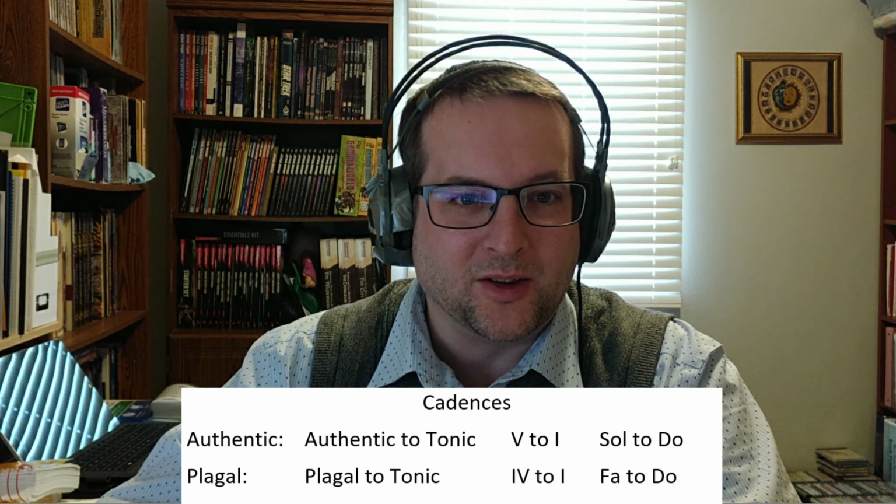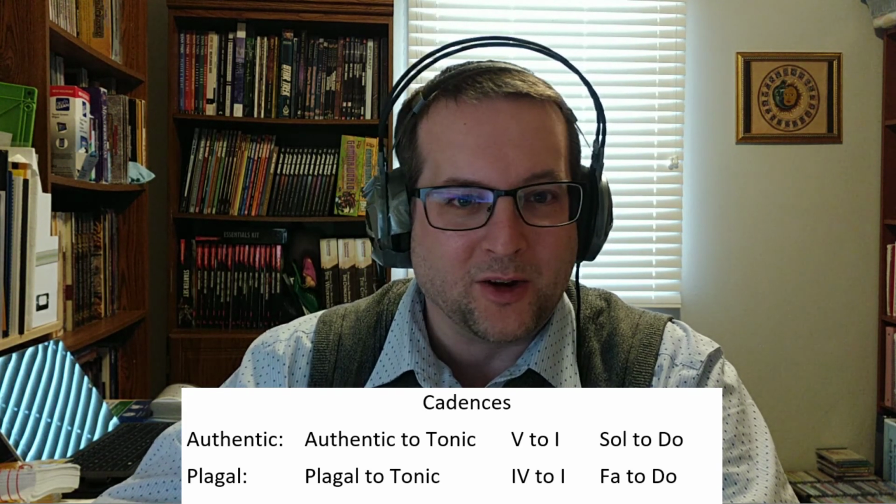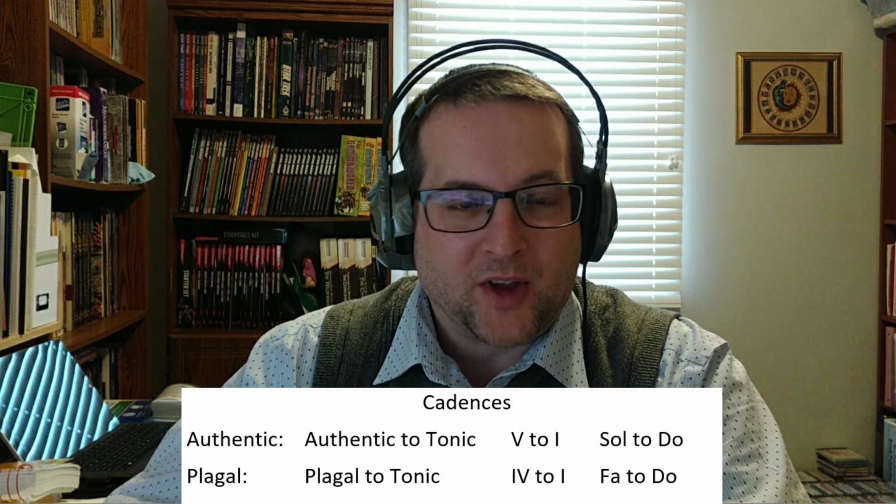That's our plagal cadence at the end of that particular motion. You'll hear that fa, do in the bass. The 4 chord, therefore, moving back to the tonic chord. Subdominant back to tonic, 4 to 1. There's our plagal cadence. Those are our two main types of cadences, authentic and plagal.